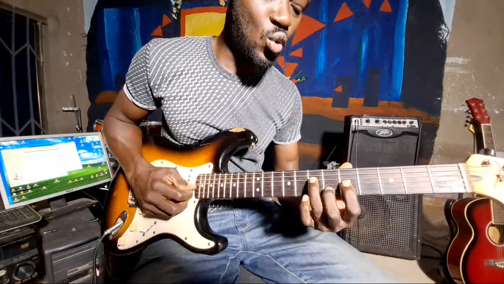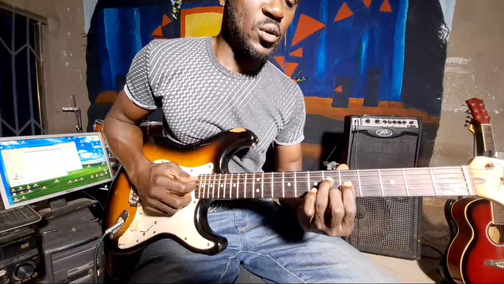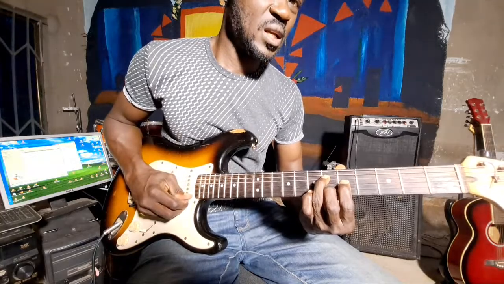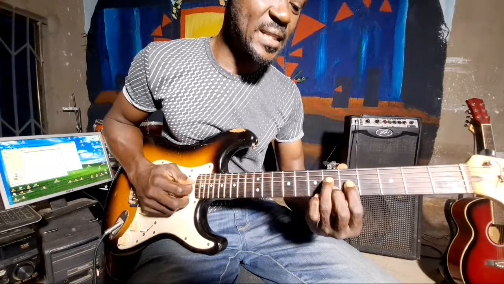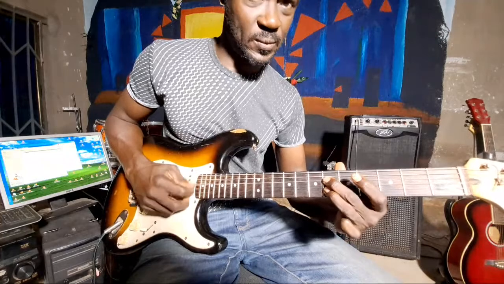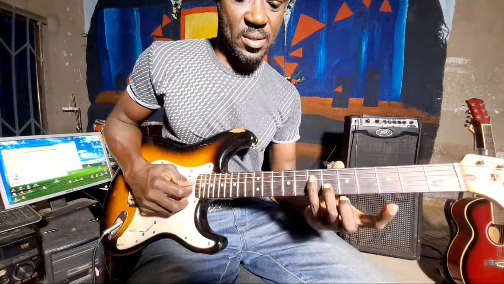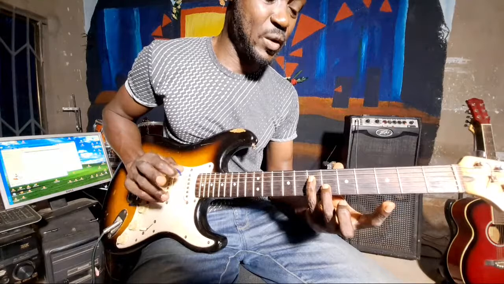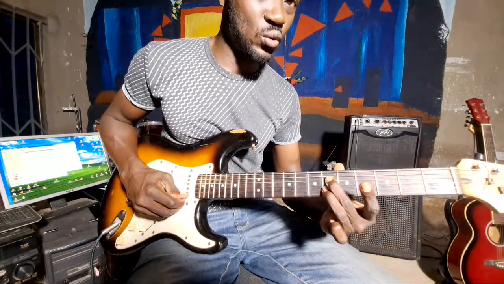Do, mi, so, do, major chord. Do, me-flat, so, do, making it minor. So any scale that we are playing, if you have this, it's a major scale or a major chord. If you have this, it's a minor scale or minor chord.